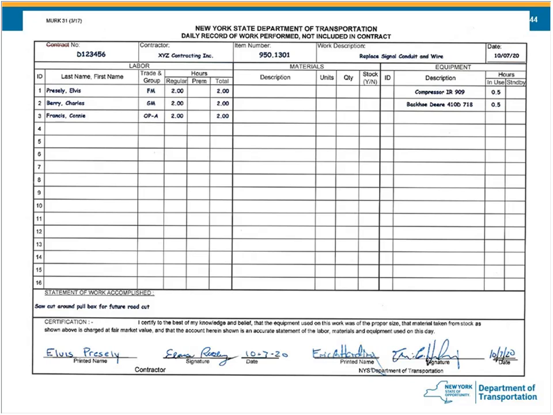The inspector has no skin in the game. It's not coming out of their paycheck. All they're saying is this is what they witnessed. And that is a common argument. But again, education, inform them, show them in the spec where it says that the MERC 31 does not guarantee payment.